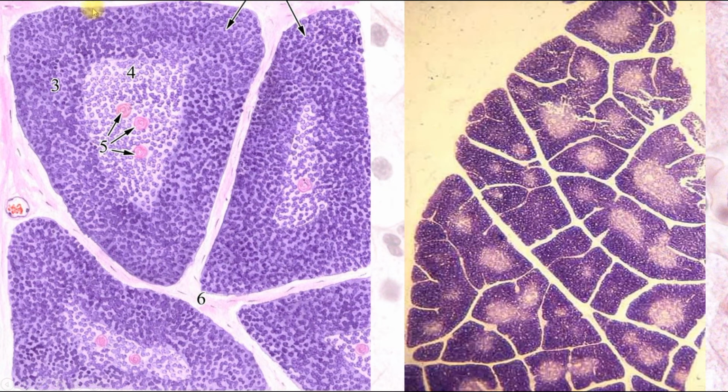It's covered with a connective tissue capsule. This capsule has septa, which divide the thymus into lobules. Here we can see septa and lobules of the thymus. Those violet polygonal structures are lobules of the thymus. So in the thymus we don't have follicles, but we have numerous lymphocytes. They are T lymphocytes at different stages of their development, and they form lobules.